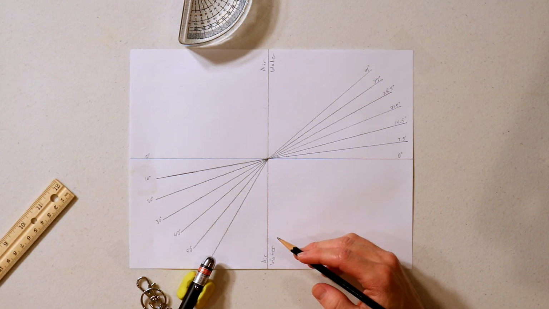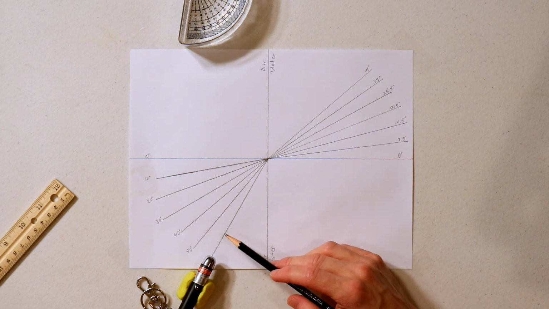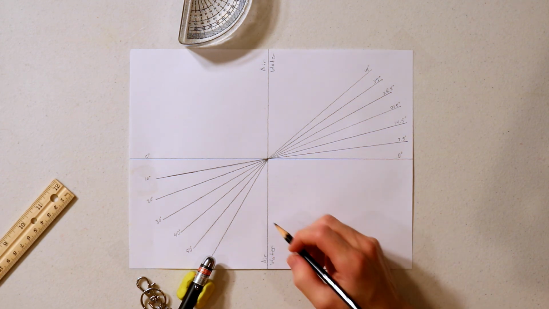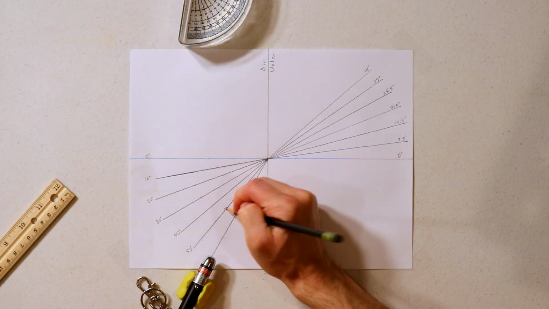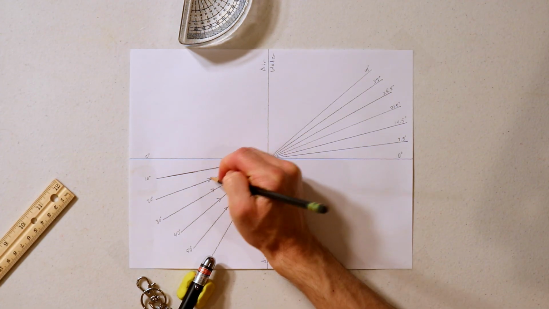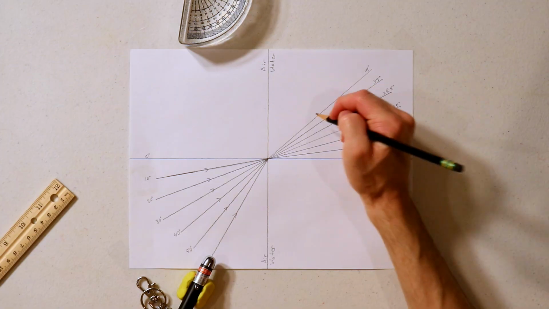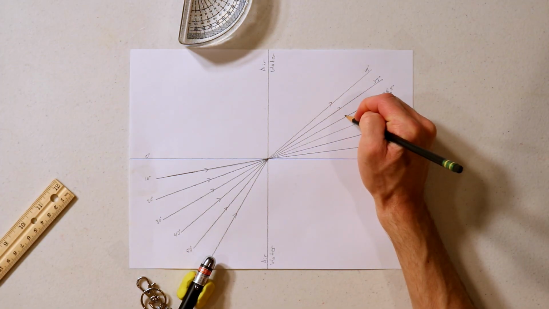Now, it might also be a good idea to add some arrows to these rays so that you can remember which direction things were going. So I think I'll put some arrows just like this to indicate the direction going from this side over to this side.